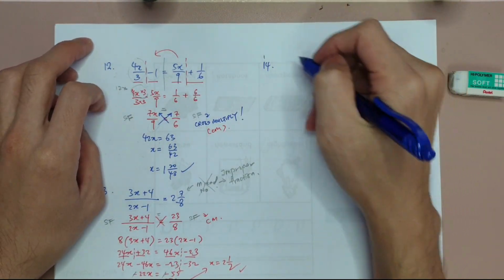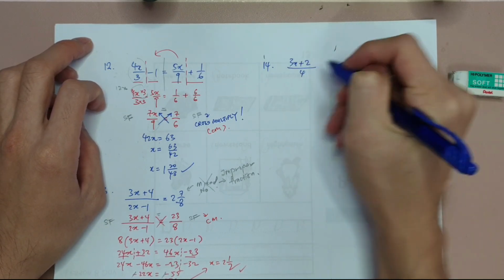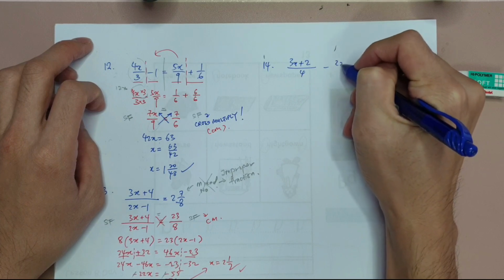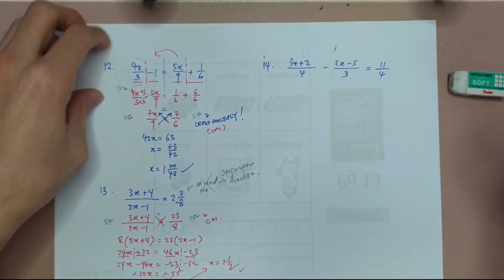So everyone, look at this. (3x + 2)/4 minus (2x - 5)/3 equals 11/4.